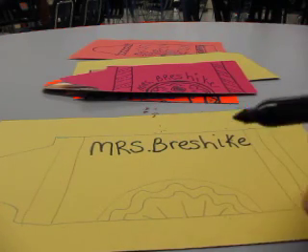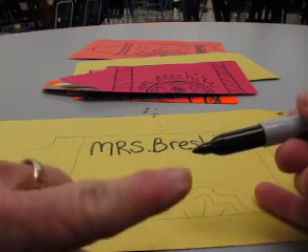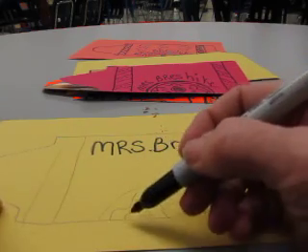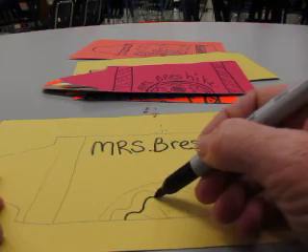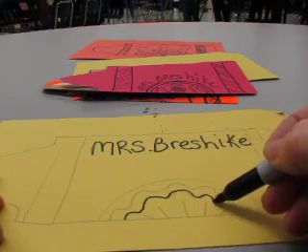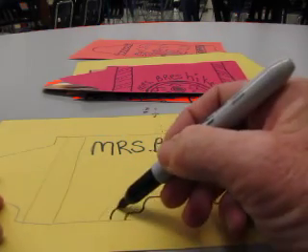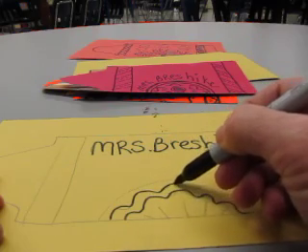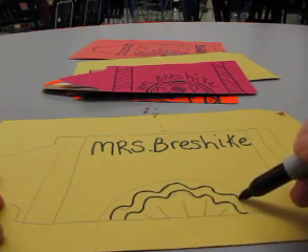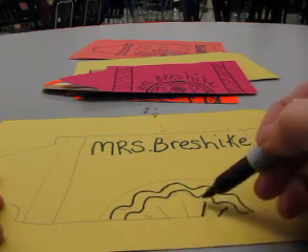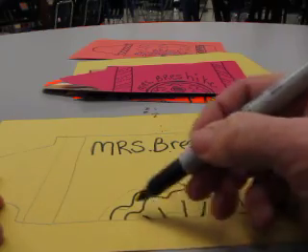So in order to use a Sharpie correctly, these are new Sharpies, so they're nice and pointed. You want to go very lightly. You're not pressing down hard at all with your marker. The lighter you go, the longer your marker will last. So try and think about how you're utilizing your tools.